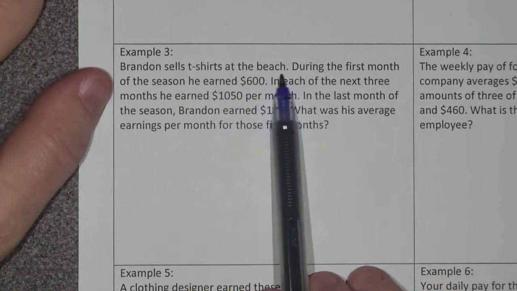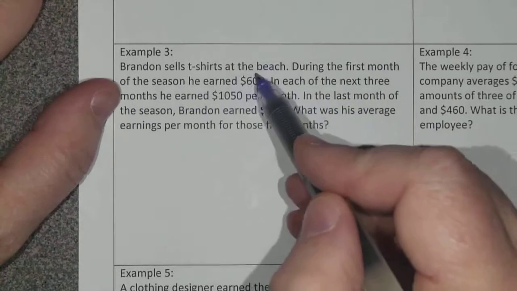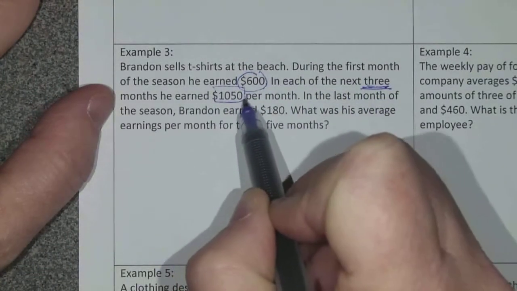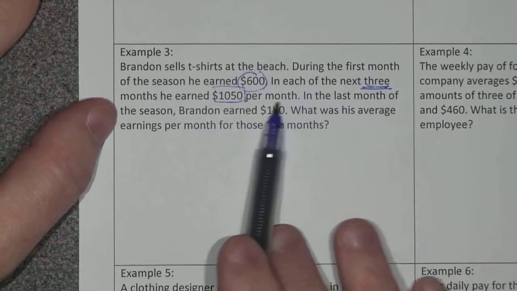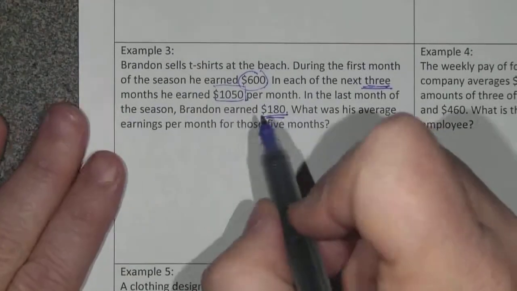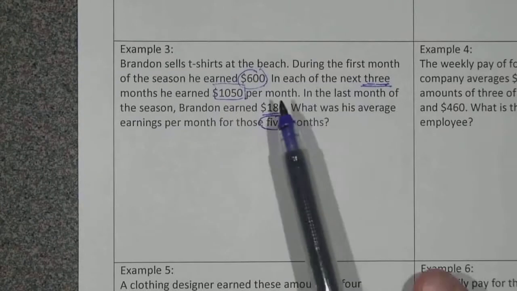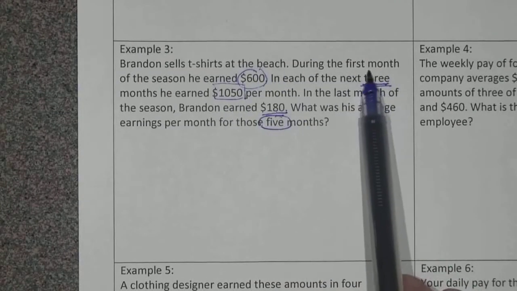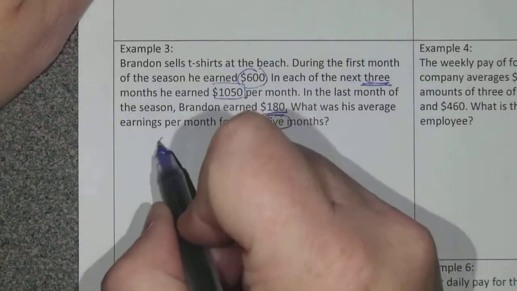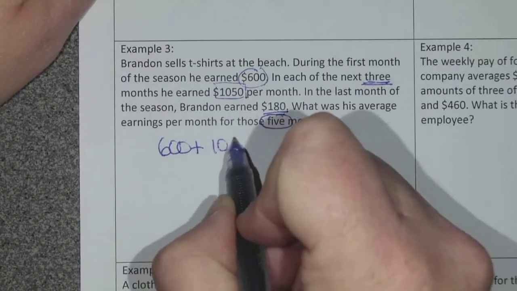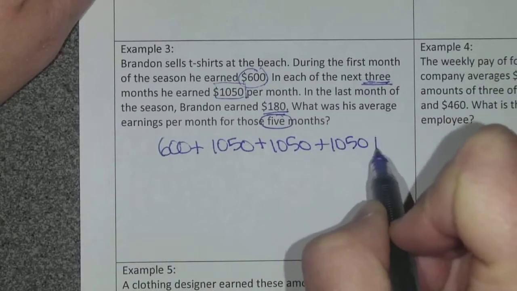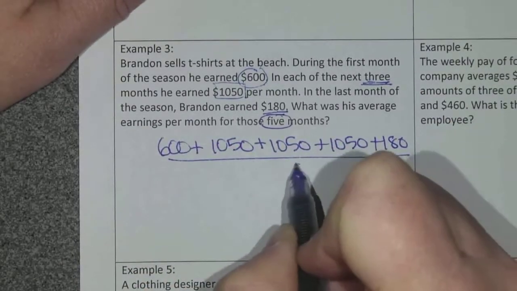But Brandon sells t-shirts at the beach. During the first month of the season, he earned $600. In each of the next 3 months, he earned $1,050 per month. In the last month of the season, he earned $180. What was his average earnings per month for 5 months? So 5 months, and it looks like they only gave us 3 numbers, but did you catch that they said there was 3 times that he made $1,050? So we actually are going to do 600, 1,050, 1,050, 1,050, and 180. And then we're going to divide it by 5.